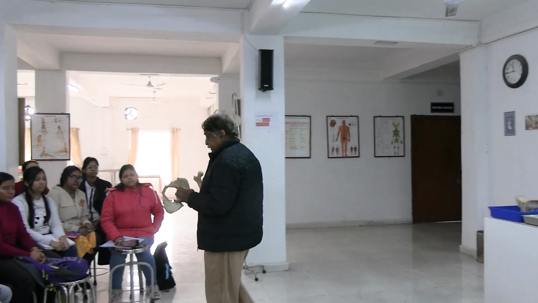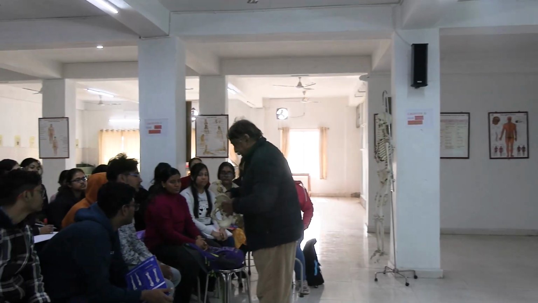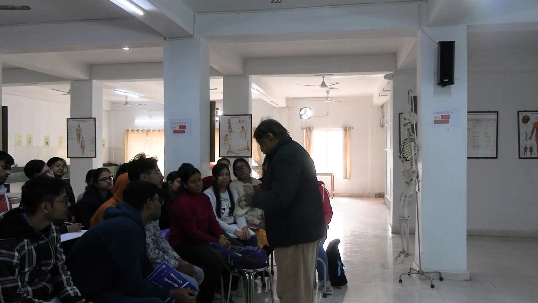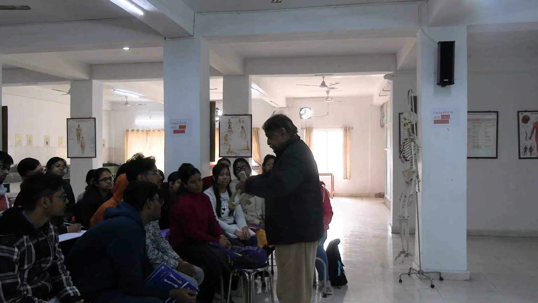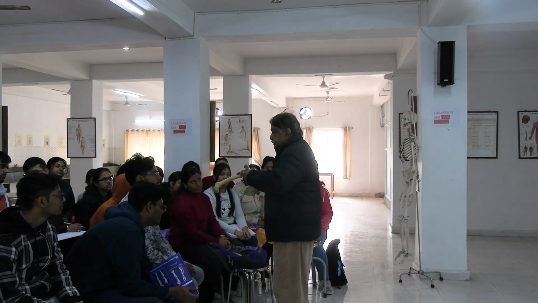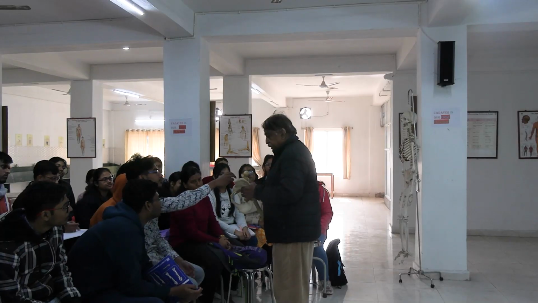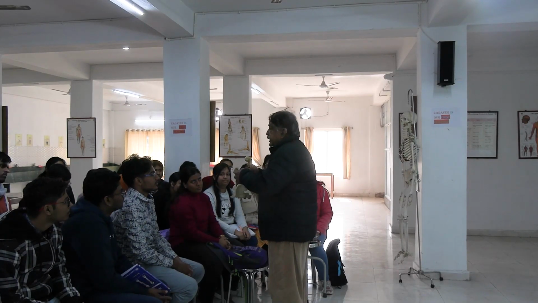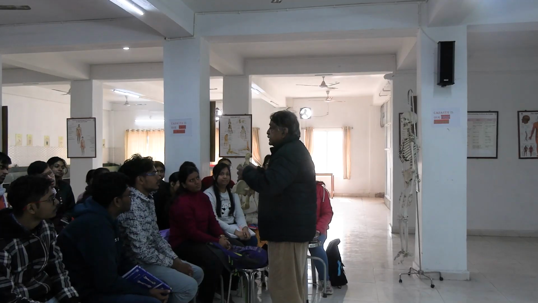Now one thing is this. See, this is the articular surface. This is cartilage, semilunar cartilage over here. And this is the fovea. This fovea will be medial. It won't be like this.